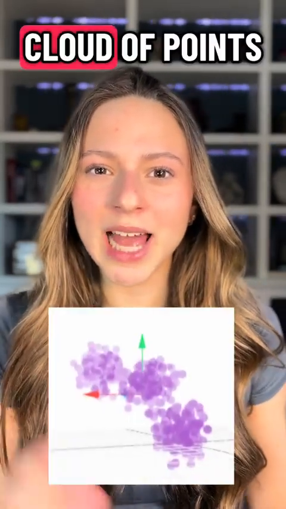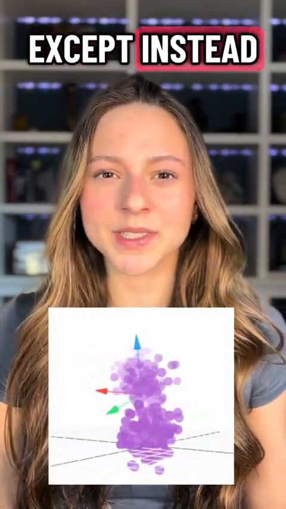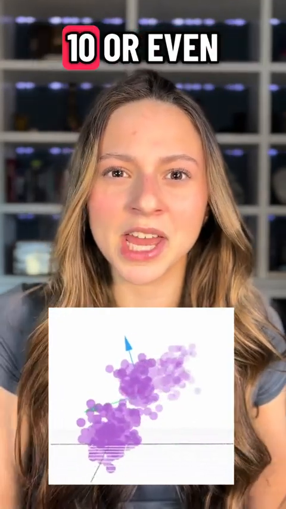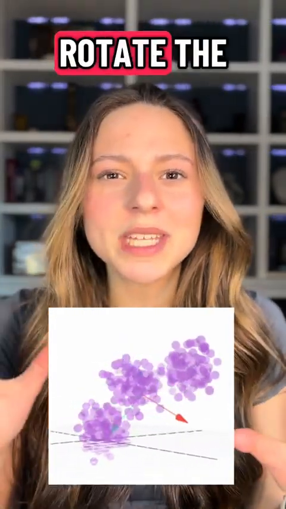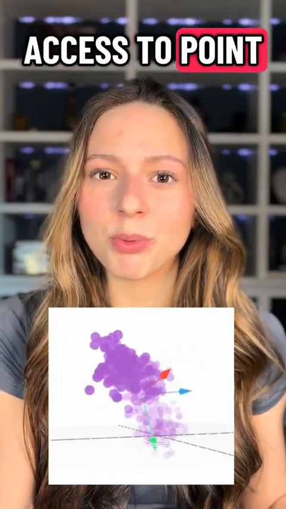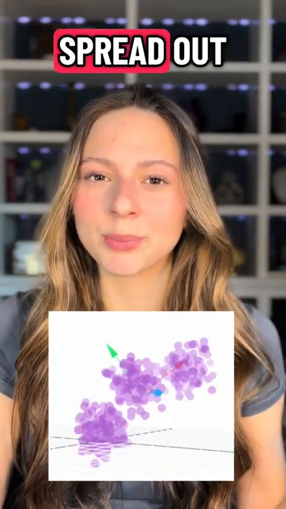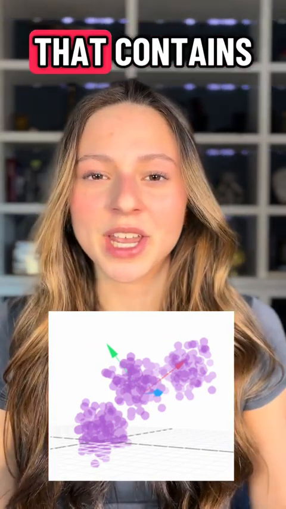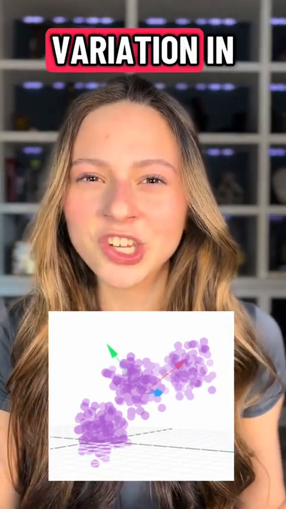Imagine that you have a cloud of points in a scatter plot, except instead of just having two axes, you might have 10 or even 100. If you could rotate the coordinate system in any way you want, you could line up the first axis to point in the direction where all the points are as spread out as possible. This is the direction that contains the biggest pattern of variation in our data.